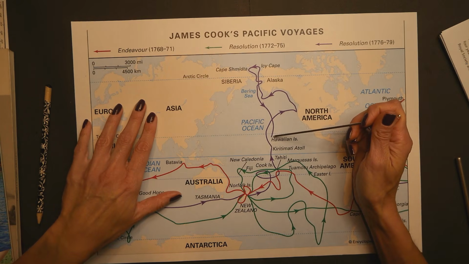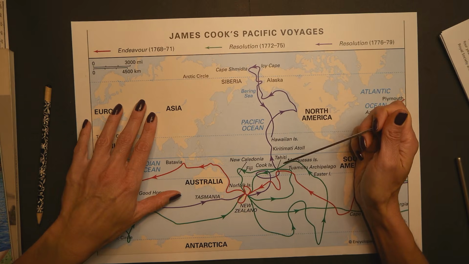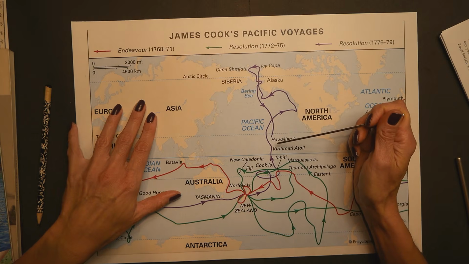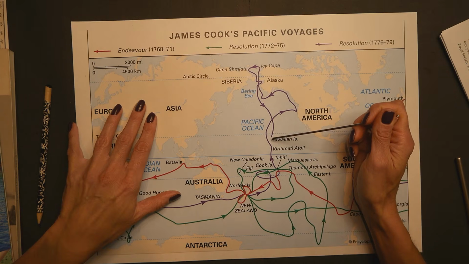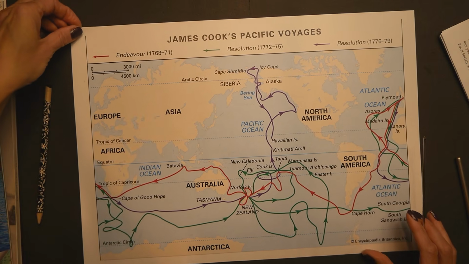It doesn't really matter these days because we know that the native population was not treated fairly anyway. However, at this stage, we don't know exactly what happened at that time.